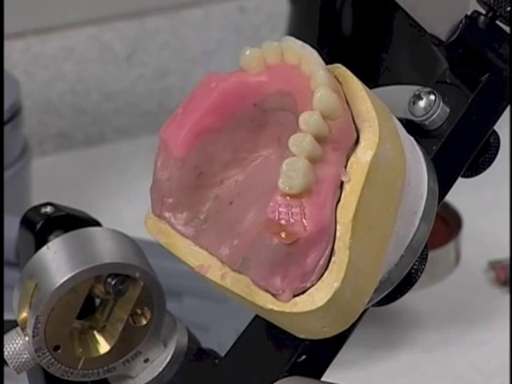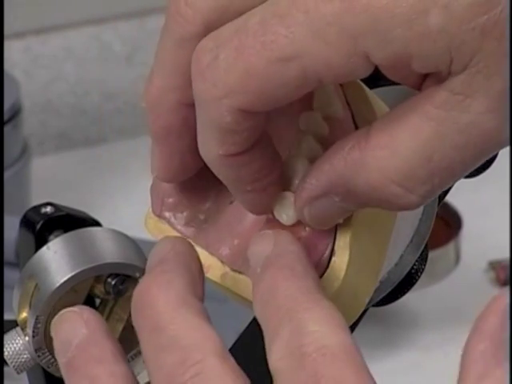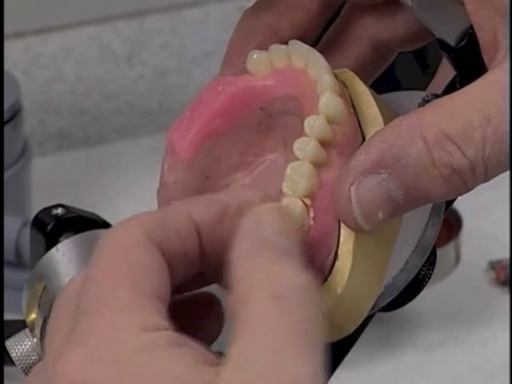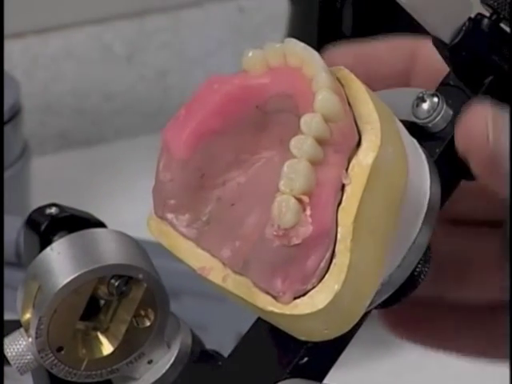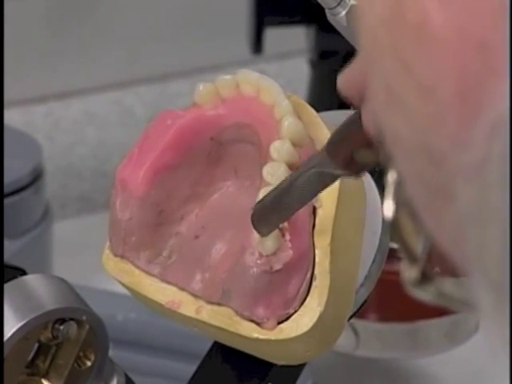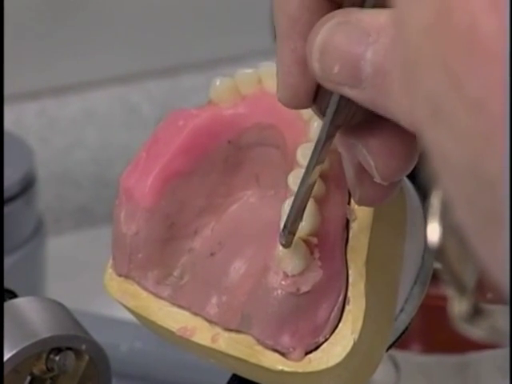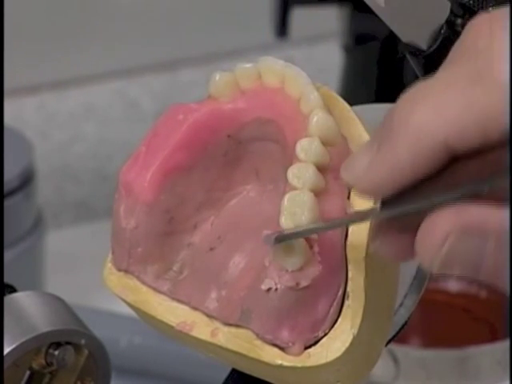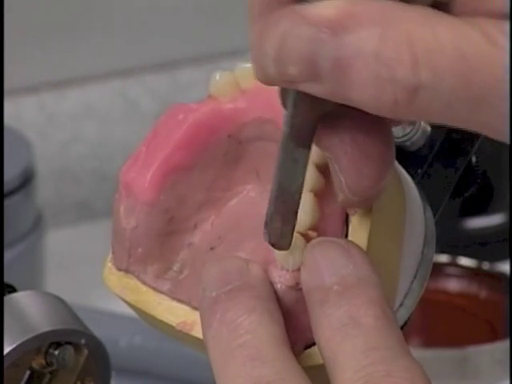So now we're going to place that maxillary second molar, and as you can see, we got some wax in the occlusal, which will hinder the proper arrangement of the tooth. So we'll clean it up a little bit.